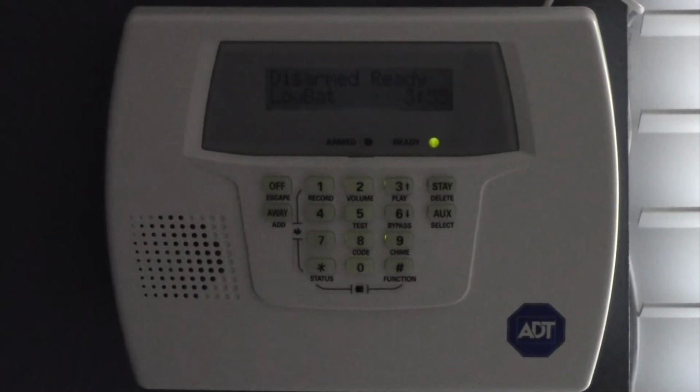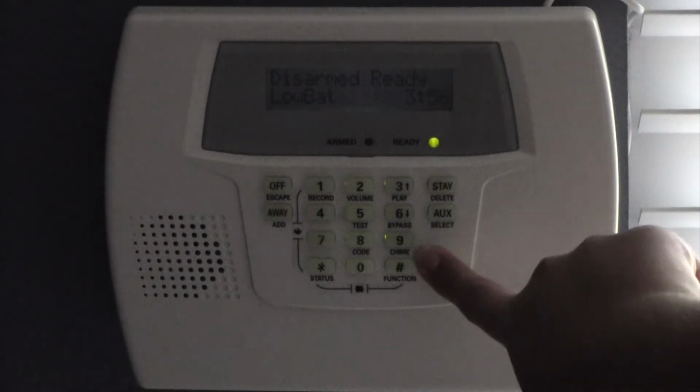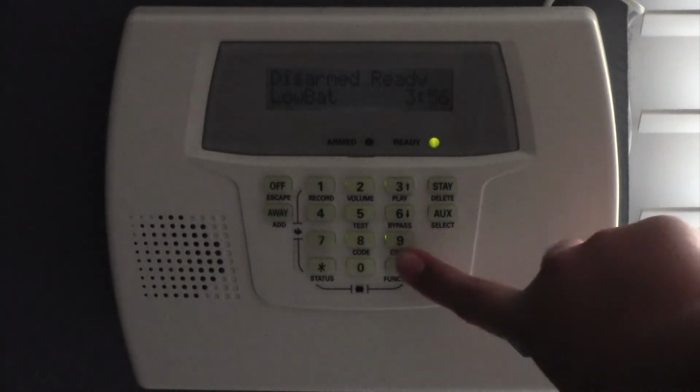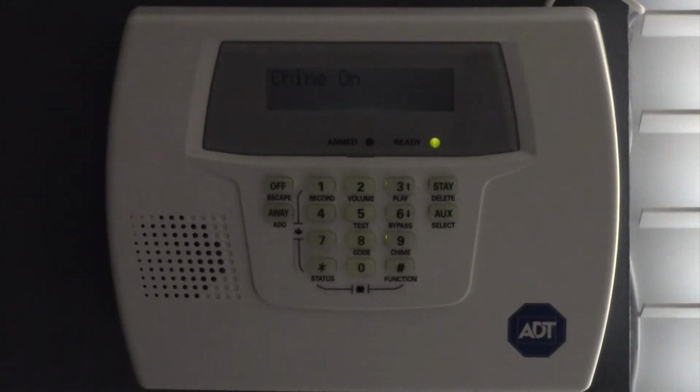If you want it to announce when a door is open, you're going to click on function, and if you look under the number 9 on your system, it says chime. That means it's going to announce every door that you open. So let's push function 9. That beep, as you can see, it says chime on. So now let's go back to our door and open the door.